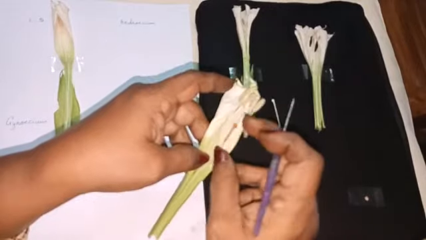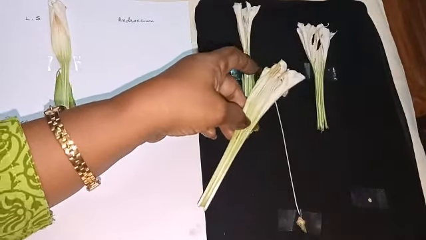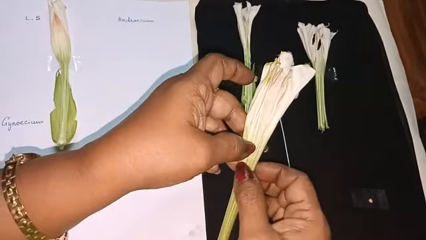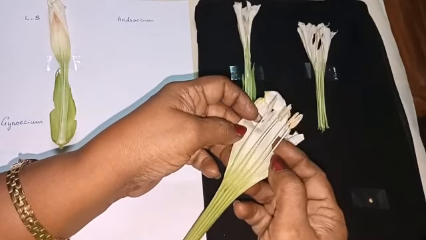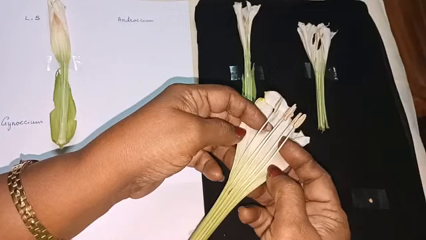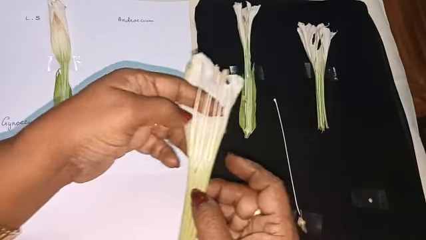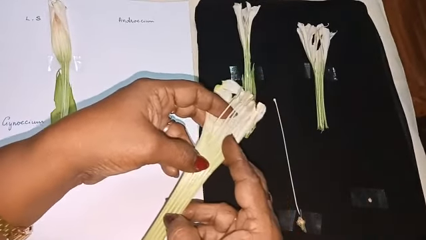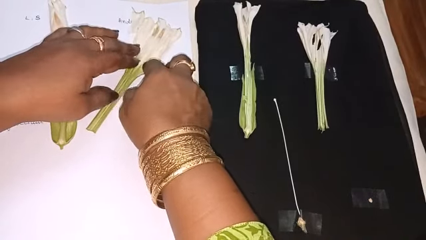Remove this style and stigma because it belongs to Gynoecium. Okay. So now Androecium, you can see 1, 2, 3, 4, 5. 5 filaments and 5 stamens. Now along with the corolla only we are going to keep it. Epipetalous Androecium.